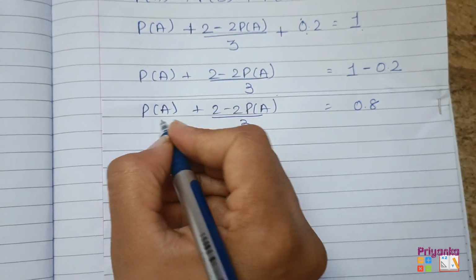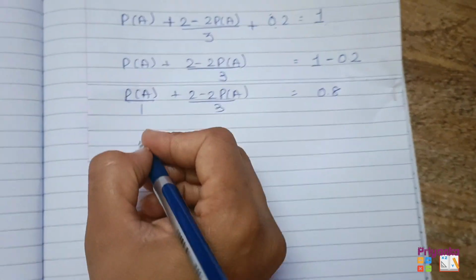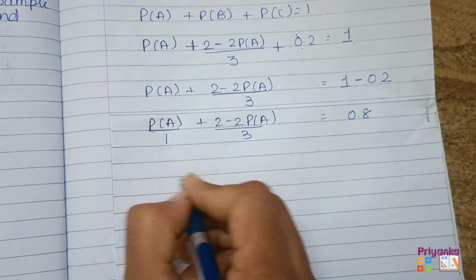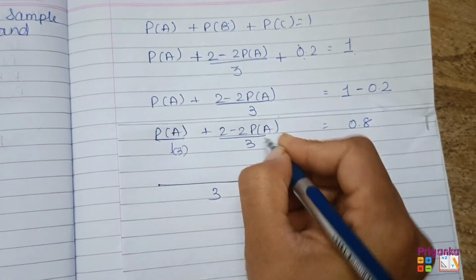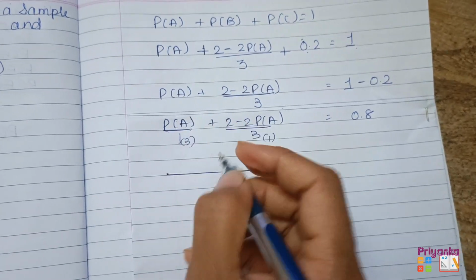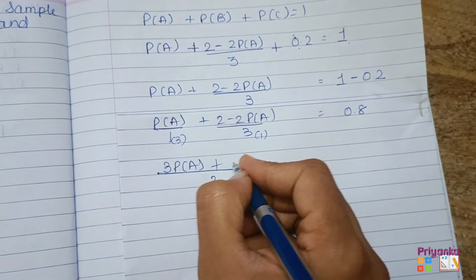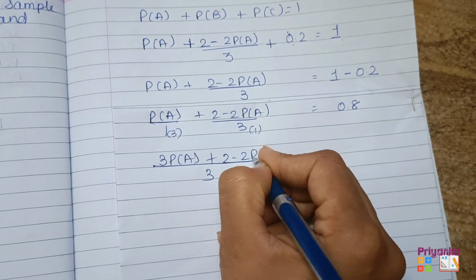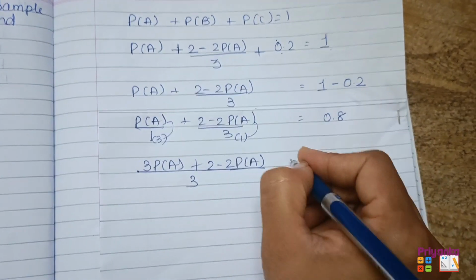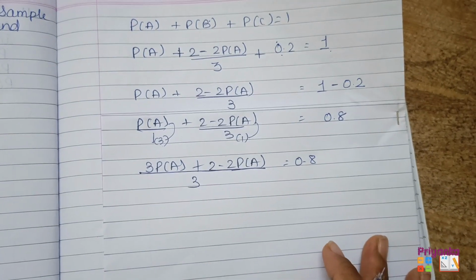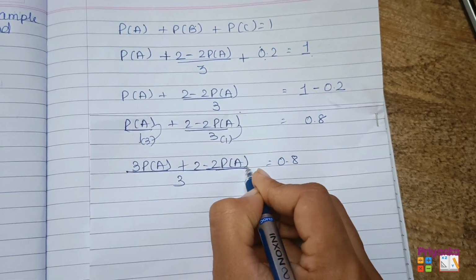Now here we can take the LCM of 1 and 3, that is, a common number 3. 1 के टेबल में 3 आएगा 3 से और 3 के टेबल में 1 से. So 3 multiplied by P of A will be 3 P of A plus 1 into this will be 2 minus 2 P of A. It is not going to change because it gets multiplied by 1. So equals 0.8.